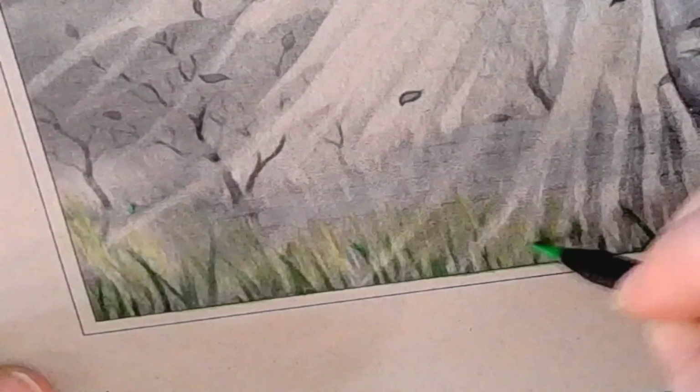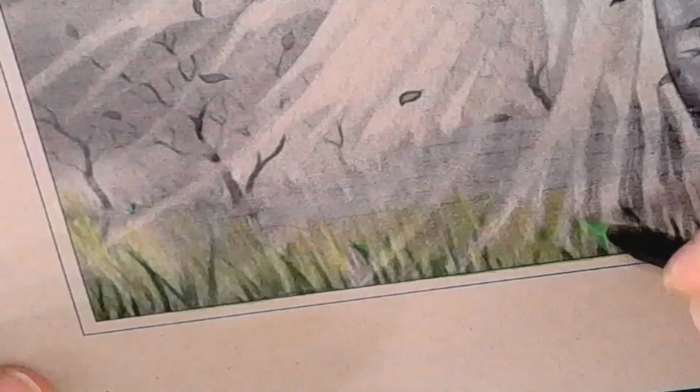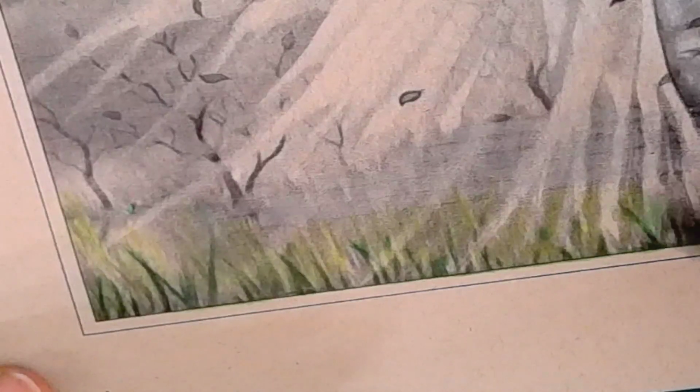Okay. So what I'm going to do is I'm just going to put in flicks for the grass here. And I'm not too concerned about going over her dress at this point, because I will take an eraser to it before I put the white on it.